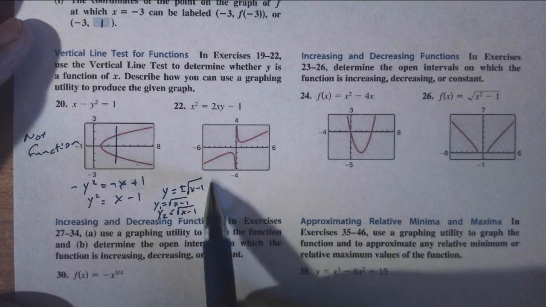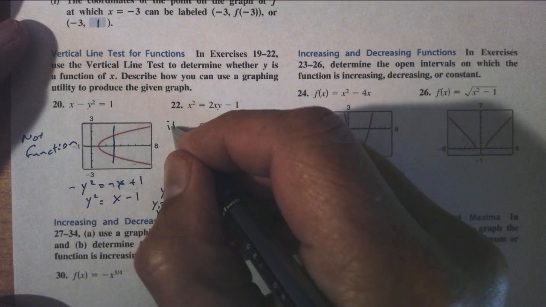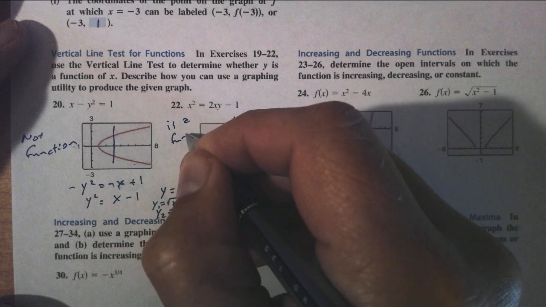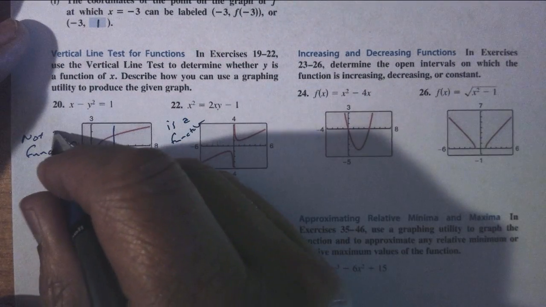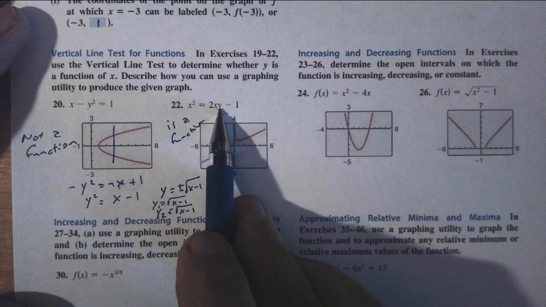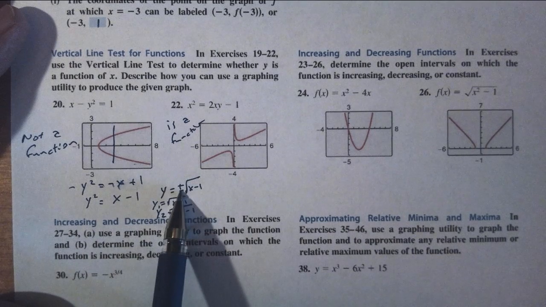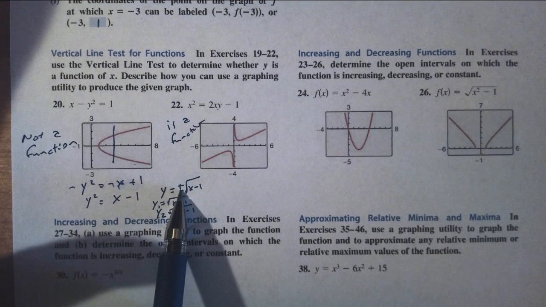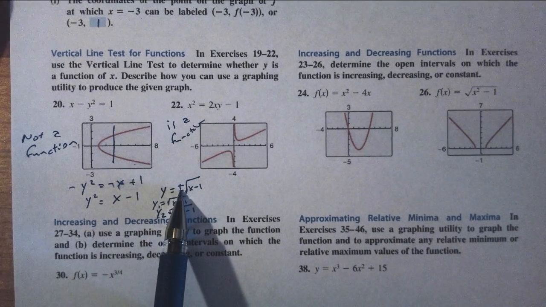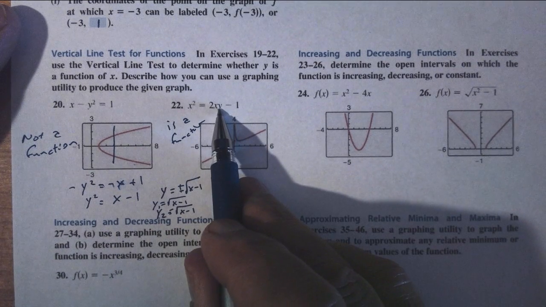Okay, vertical line test. Looks like it passes all the time. I'm going to put is a function. Not a function, is a function. Passes the vertical line test. We're going to solve this for y. Now notice when I solve for y, we got the plus or minus, and that's a dead giveaway algebraically that it's not a function. So this one, we shouldn't have problems like that solving for y.